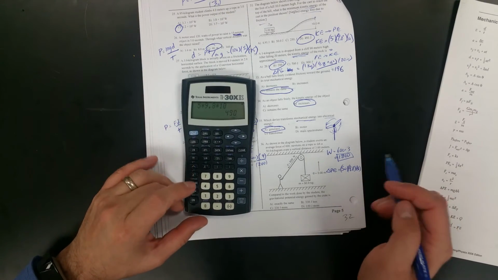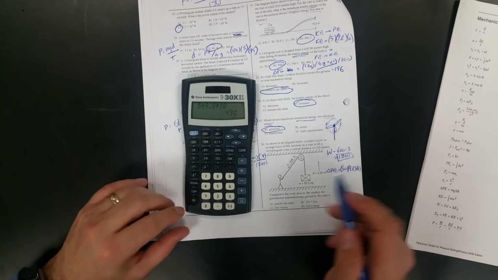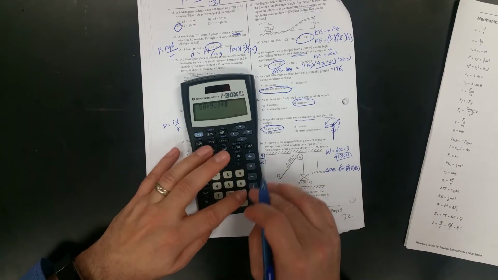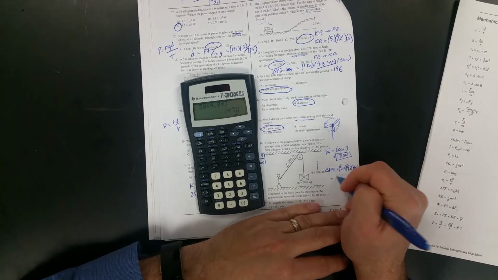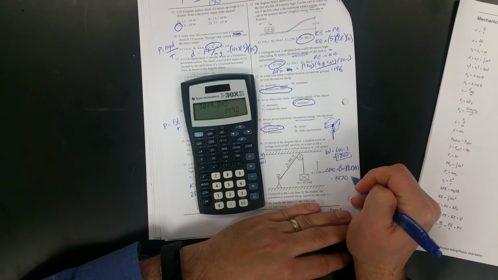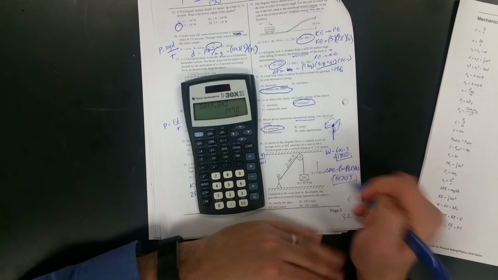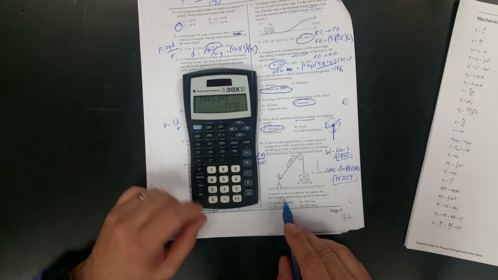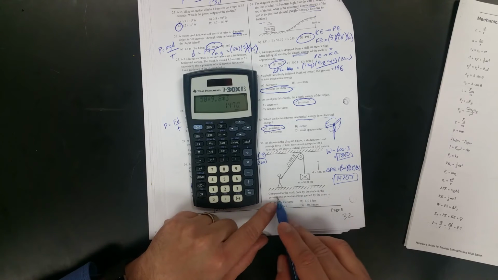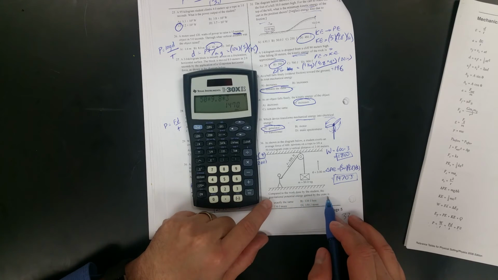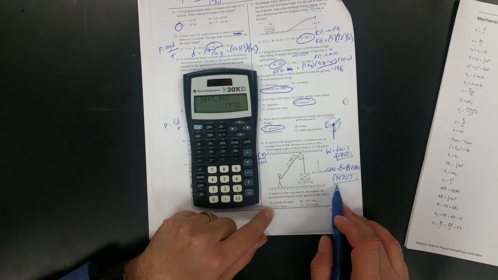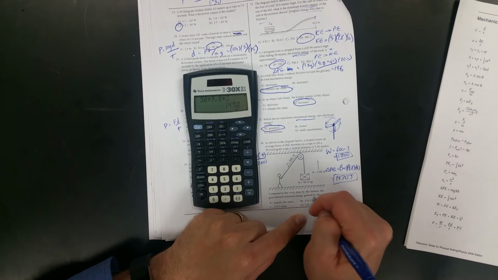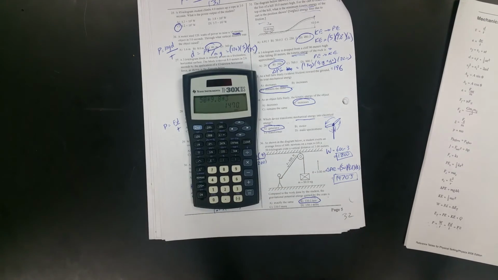So 50 times 9.8 times 3 equals 1470. So what we see is the change in potential energy is less than the work done. So it says compared to the work done by the student, the gravitational potential energy gained by the crate is probably 330 less.